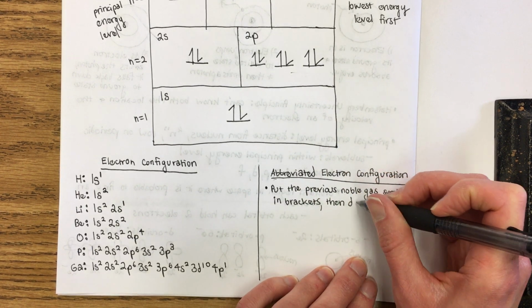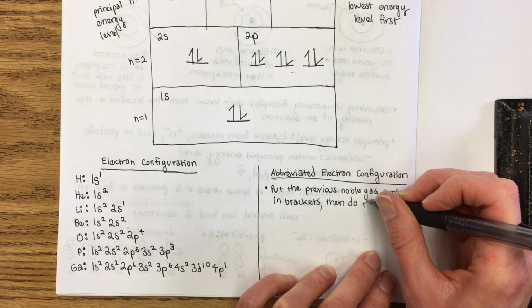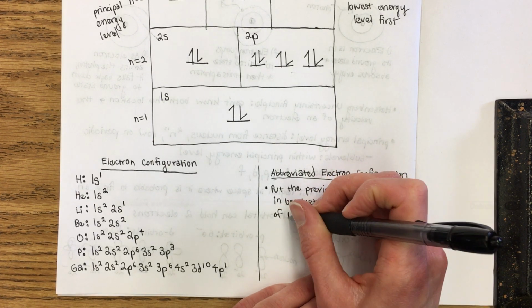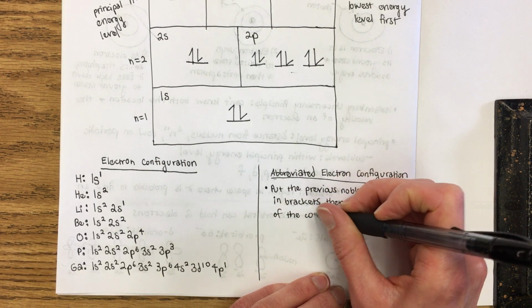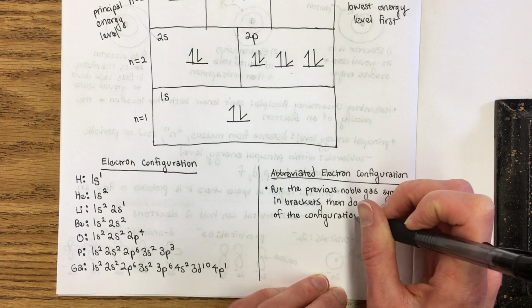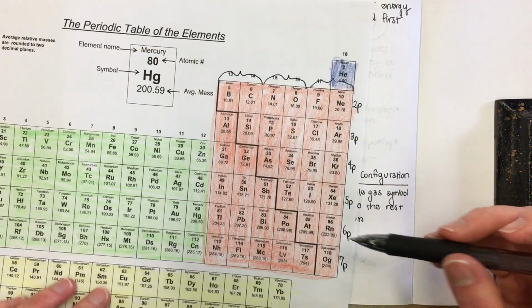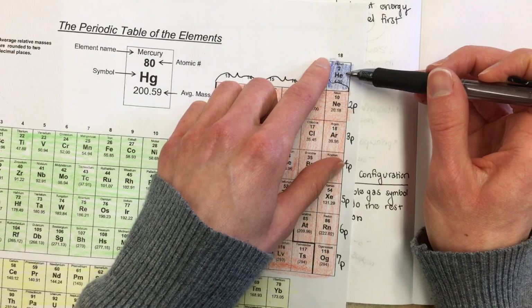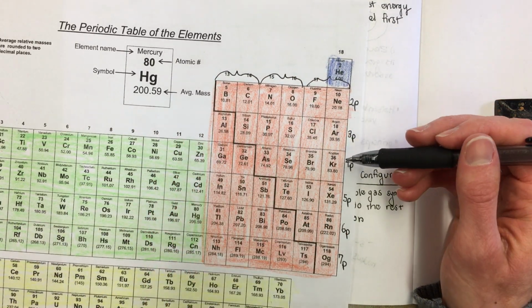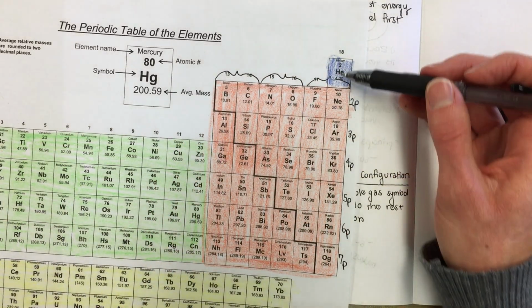Then do the rest of the configuration. Okay, so the noble gases are this last column right here. So like helium, neon, argon, krypton, they're called noble gases because they don't react with other elements. You might know that already.